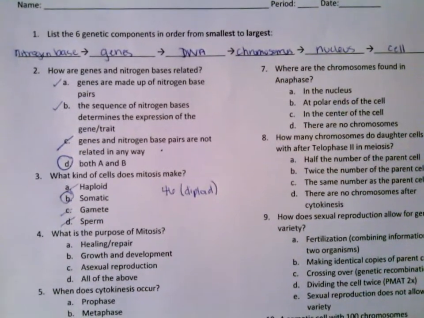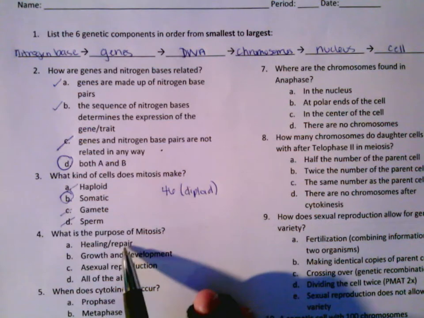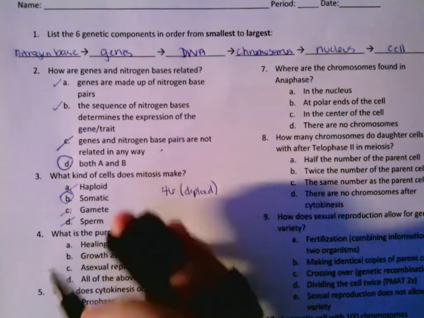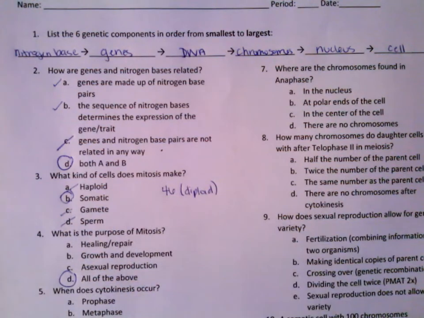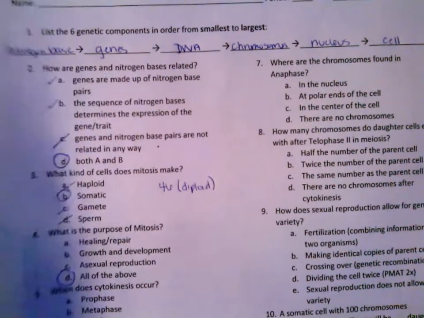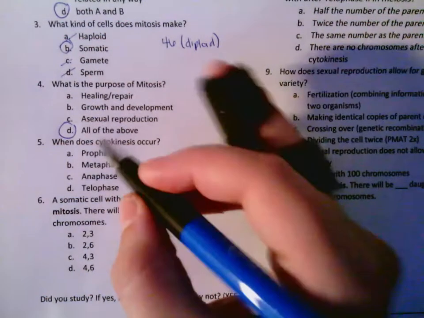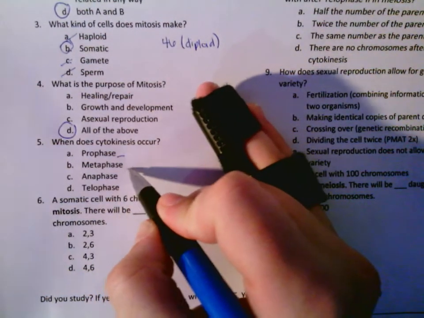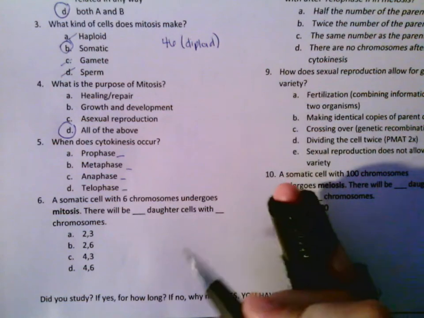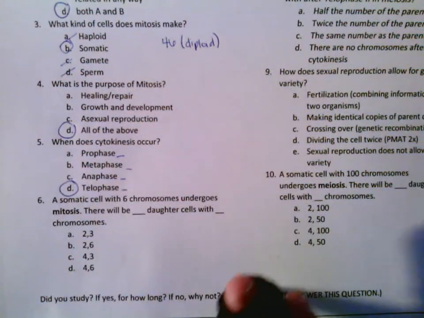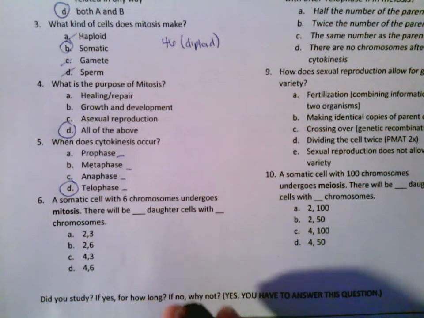Number 4, what is the purpose of mitosis? And from our discussions, we figured out that mitosis has 3 main purposes: for healing and repair, growth and development, and asexual reproduction. So your answer is D. Number 5, when does cytokinesis occur? Because these phases don't have numbers after them, we know that this is in mitosis. And even if it was meiosis, we know that it happens in telophase, when that cell actually splits and divides.